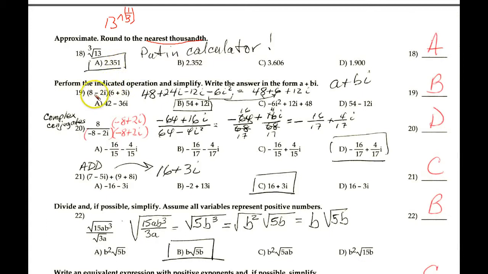Okay, and here we're foiling. 8 times 6 is 48. Our outers are a positive 24i, inners a negative 12i, and last a negative 6i squared. Now these are like terms, so we're going to put those together as 12i.